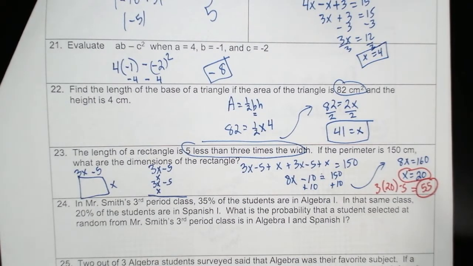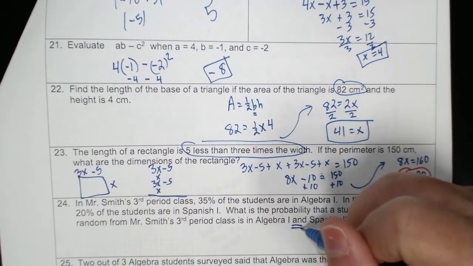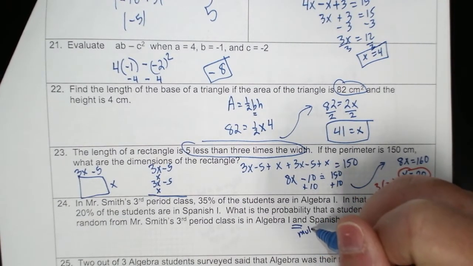In Mrs. Smith's third period class, 35% of the students are in Algebra 1. In that same class, 20% are in Spanish 1. What is the probability that a student selected at random for Mrs. Smith's third period class is in Algebra 1 and Spanish? And in probability means multiply.